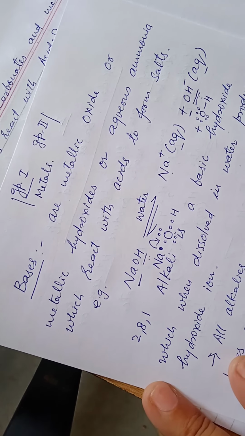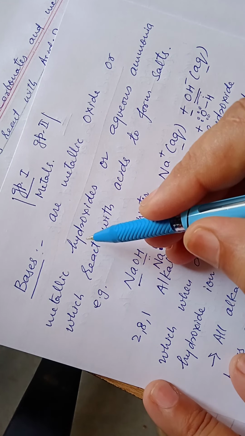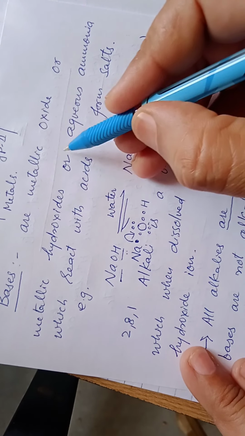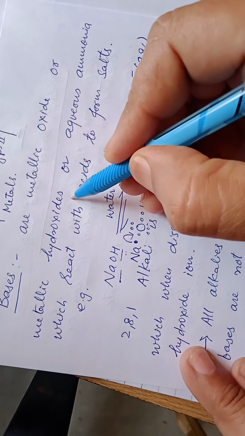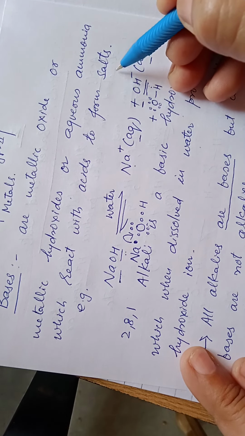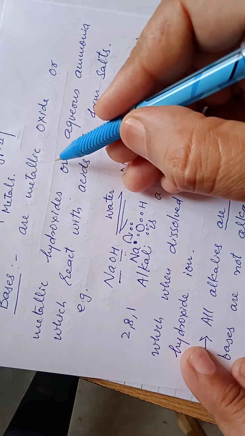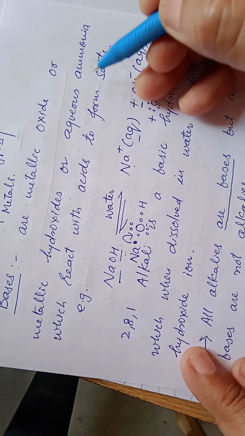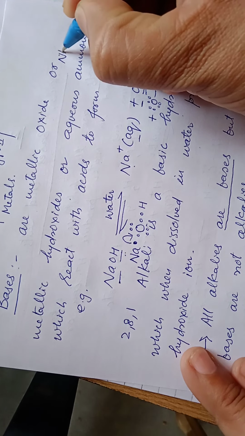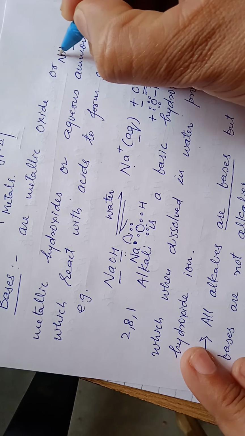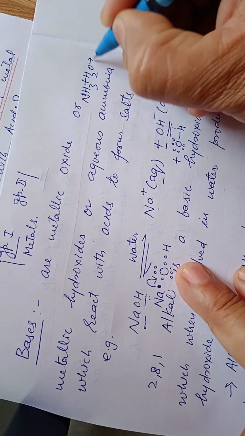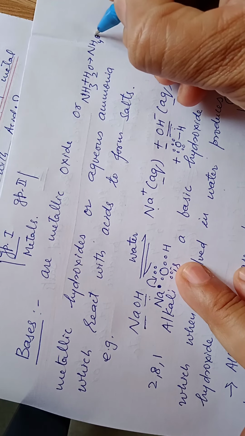Now, after acids, we will start bases. Bases are metallic oxides or metallic hydroxides or aqueous ammonia which react with acid to form salt. This includes metal oxides, metallic hydroxides and aqueous ammonia. We have studied the formula of ammonia, NH3. Dissolved in aqueous water, it forms ammonium hydroxide, which is a base.